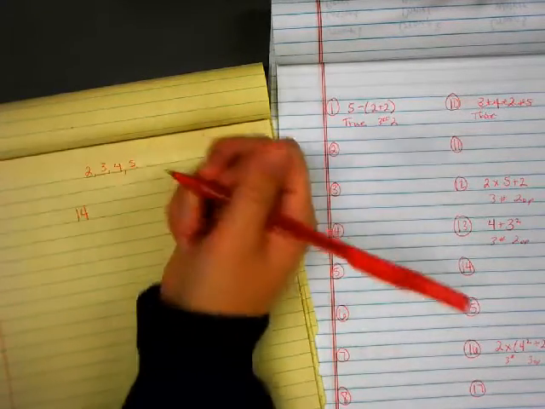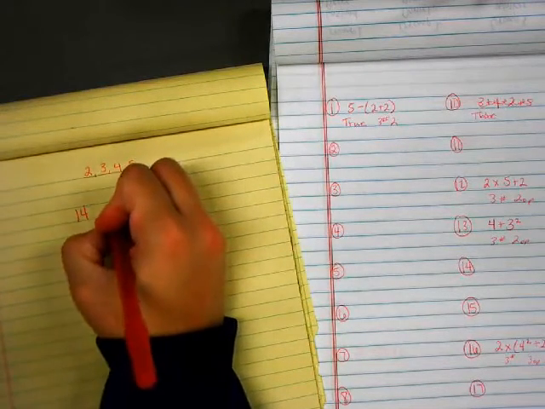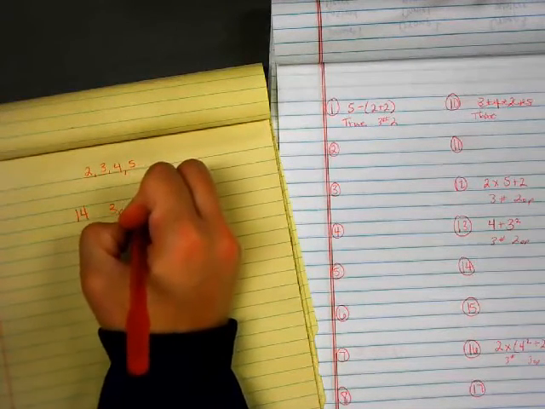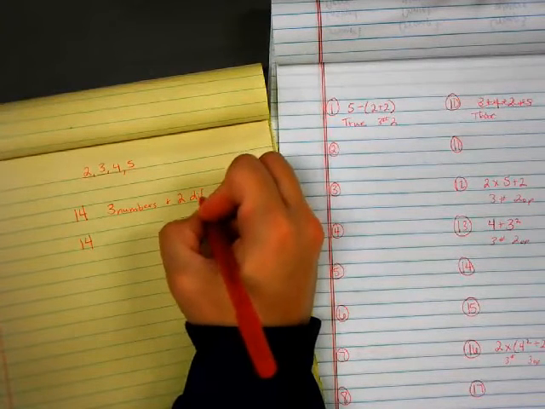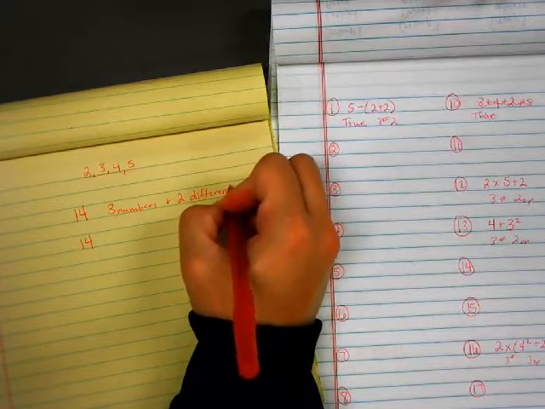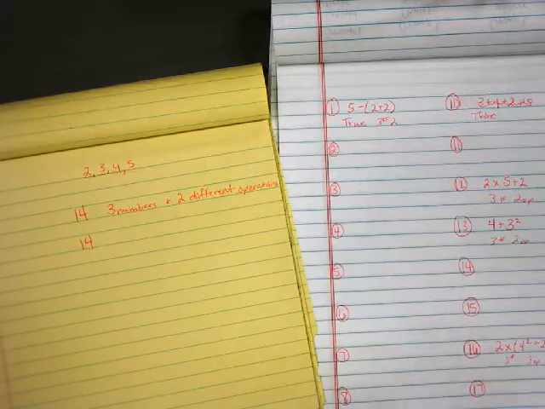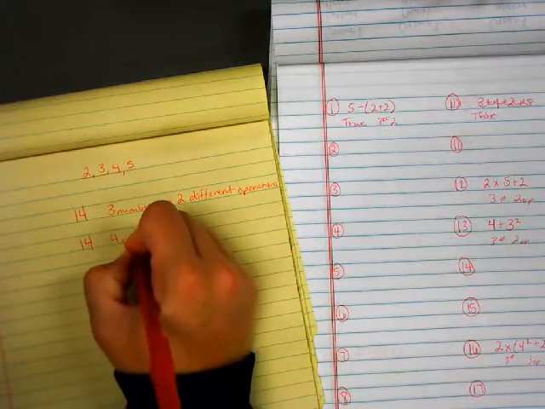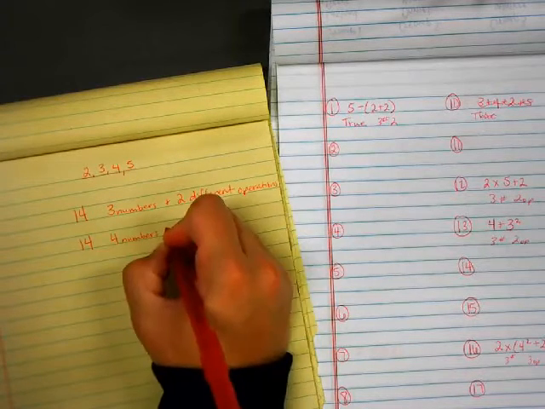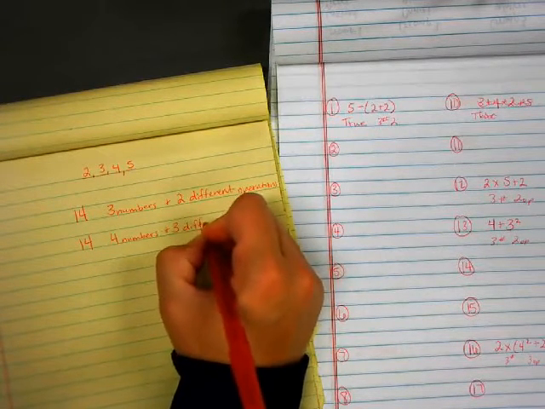Another reminder, out of the 28 problems, 14 of them need to have 3 numbers and 2 different operations. And then the other 14 have to have 4 numbers and 3 different operations.